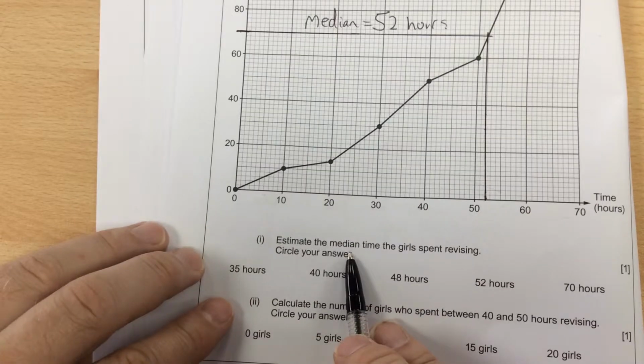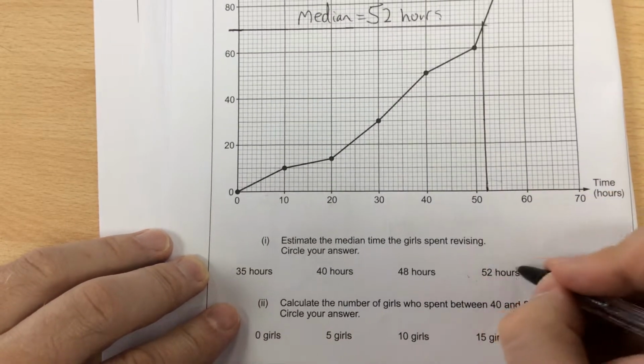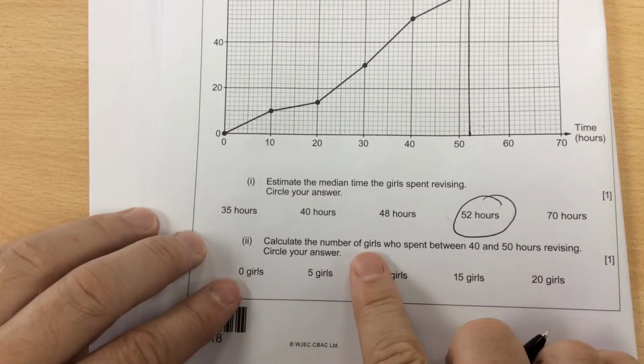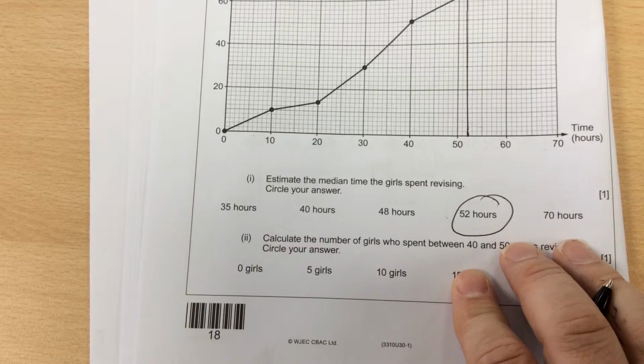So estimate the median time a girl spent revising. Circle your answer, 52 hours. Calculate the number of girls who spent between 40 and 50 hours revising.